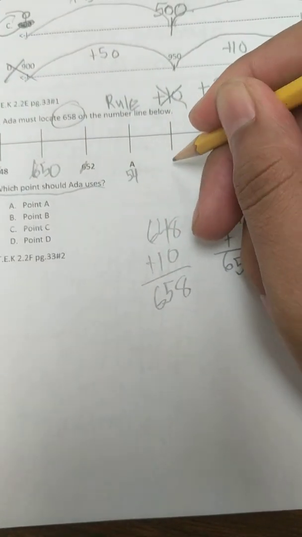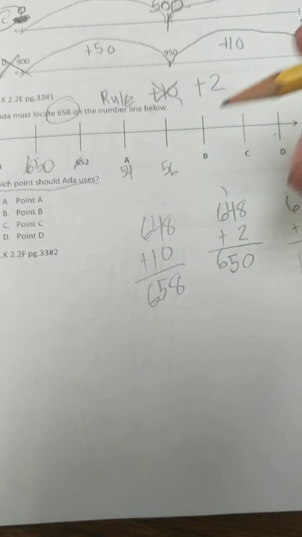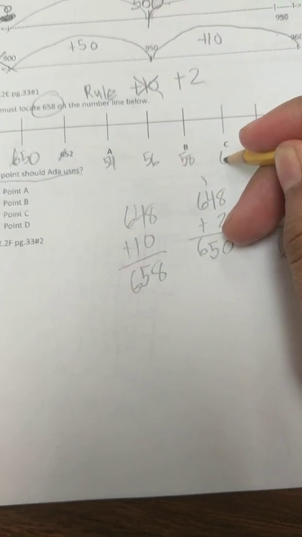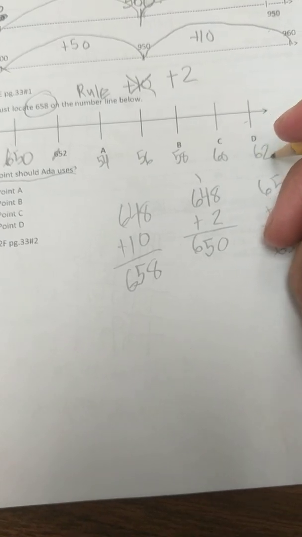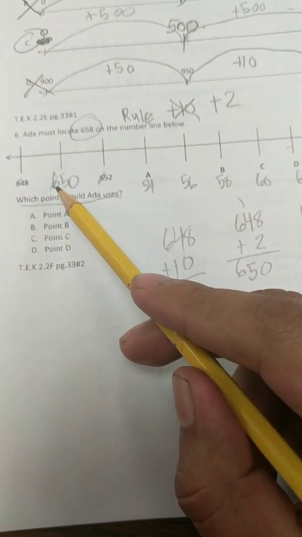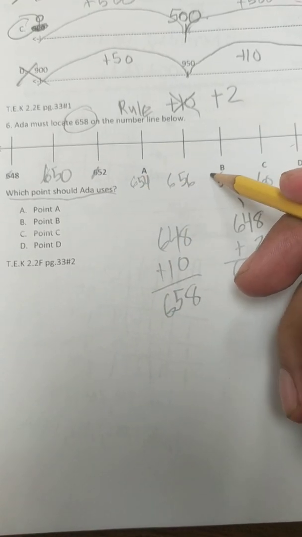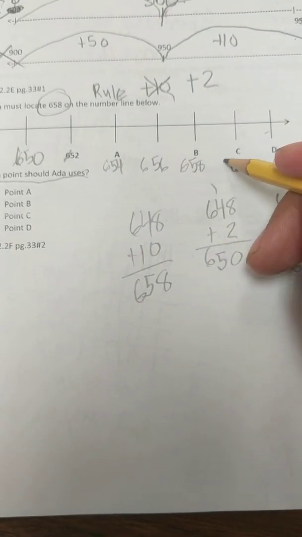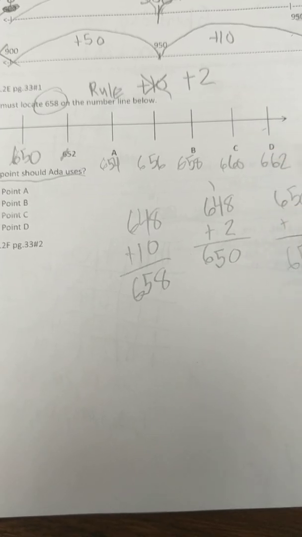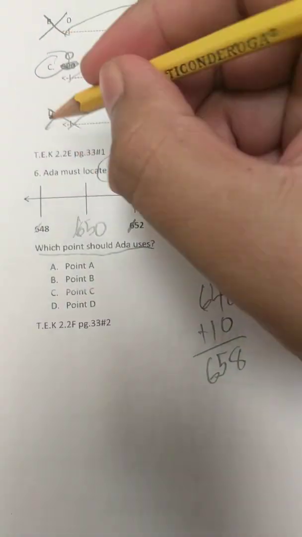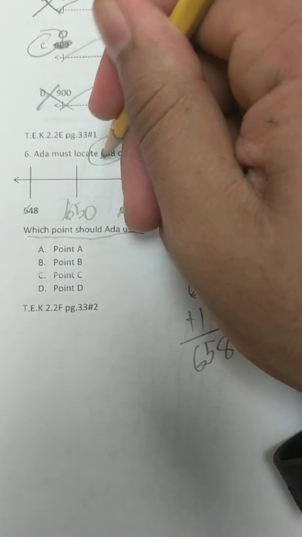54, 56, 58, 60, 62. Okay? But what did we take out? We took out the 6, so let's put it back in. Good. Okay? You could have also done it like this.